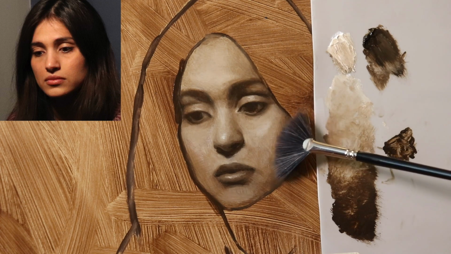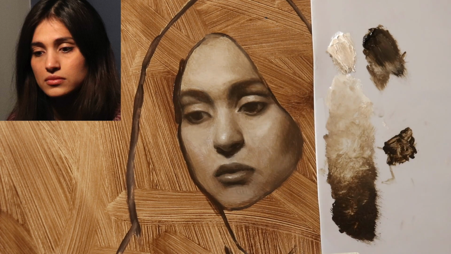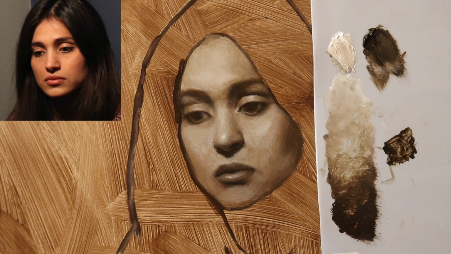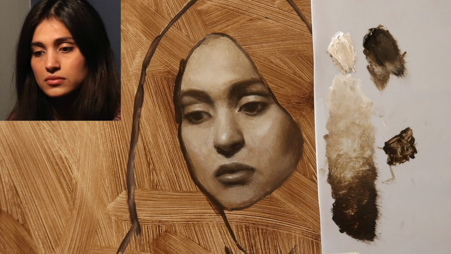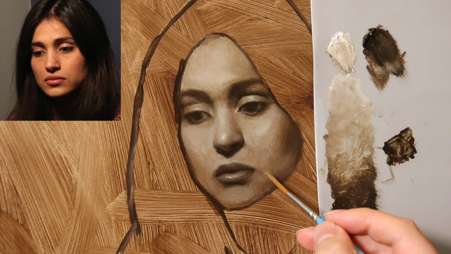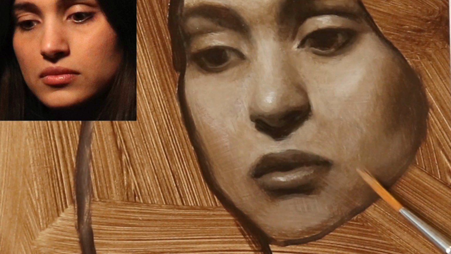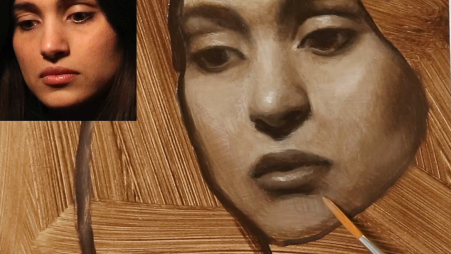I'm going to use my fan brush to soften the edges this time. Let's get an intermediate value here, just to soften this edge now. I'm going to add a little subform here, a little bit darker.